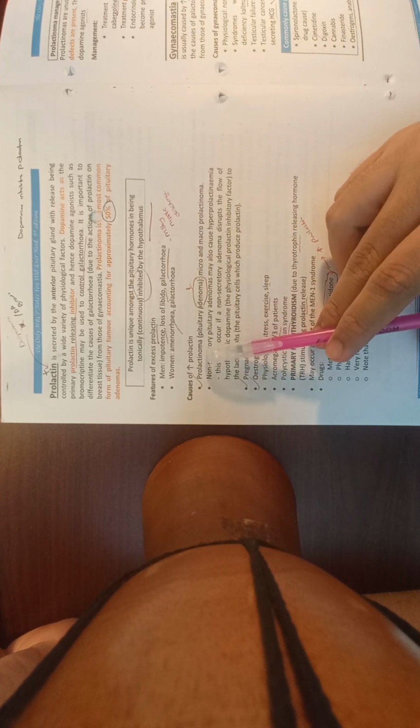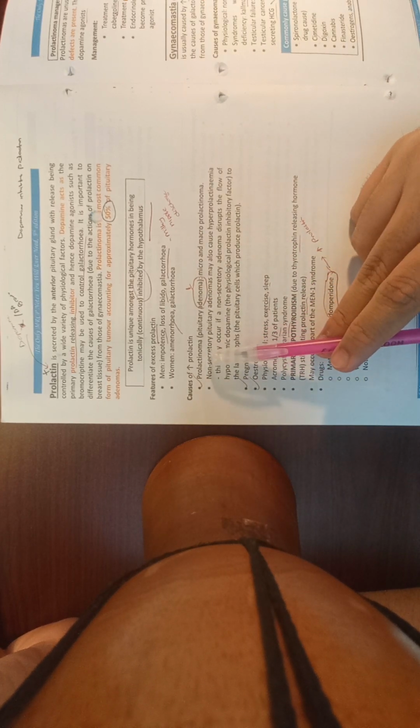So what are the features of excess prolactin? Men would have impotence, loss of libido, and galactorrhea, that is milky nipple discharge. For women, it's amenorrhea and galactorrhea, milky nipple discharge as well. Causes of increased prolactin. Number 1 is prolactinoma, this is pituitary adenoma, micro or macroprolactinoma. Non-secreting pituitary adenoma may also cause hyperprolactinemia. This may occur if a non-secretory adenoma disrupts the flow of hypothalamic dopamine, the physiological prolactin inhibitory factor, to the lactotrophs. Pregnancy can cause increased prolactin.